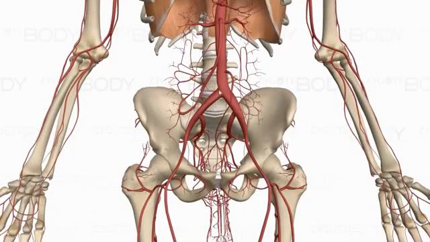We're going to have these branches here going toward the legs, but this first one is going to be the right common iliac and the left common iliac. And it kind of refers to this bone, which is the ilium. So right, left common iliacs.